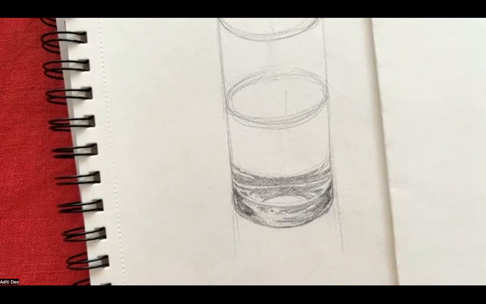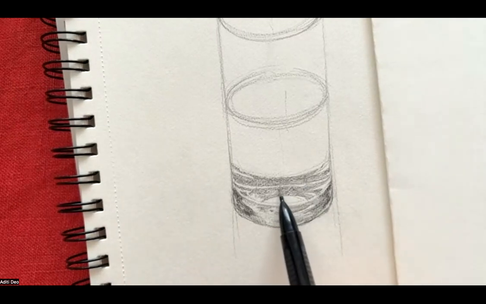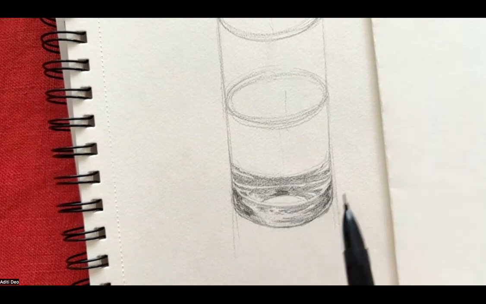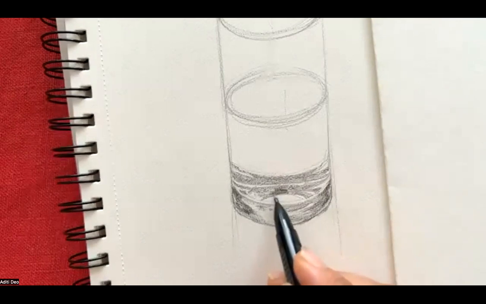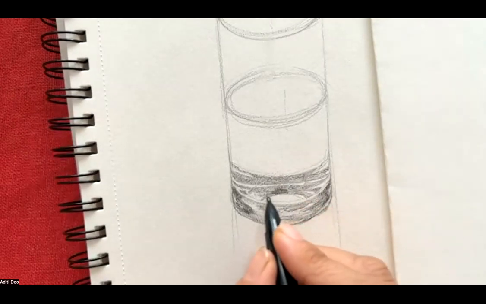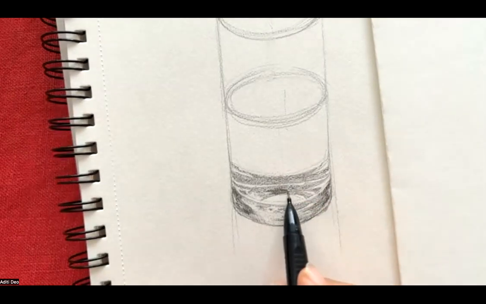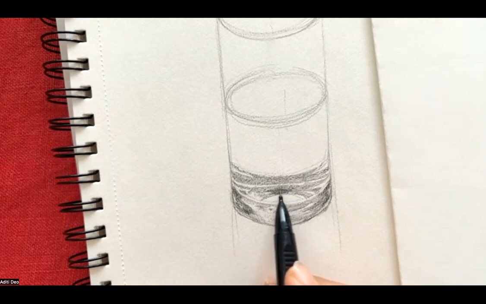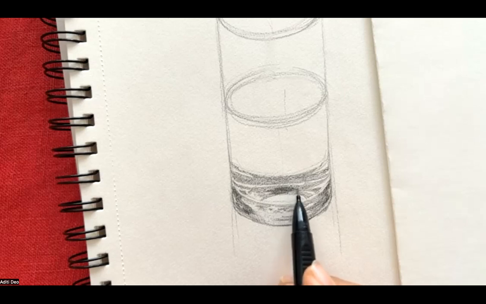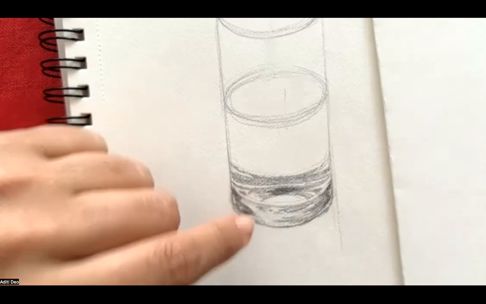Now, in this case also, you'll notice that the lines or the edges are not all very sharp lines. So when you're shading this dark, also start from somewhere in the middle, not the edge. We want fuzzy edges. And a fuzzy edge comes when there's a slight lightness at the edge.